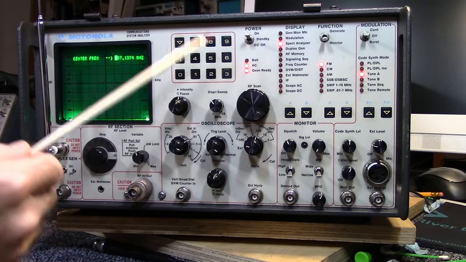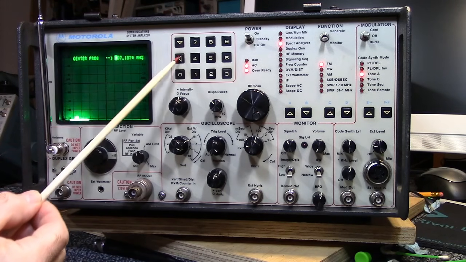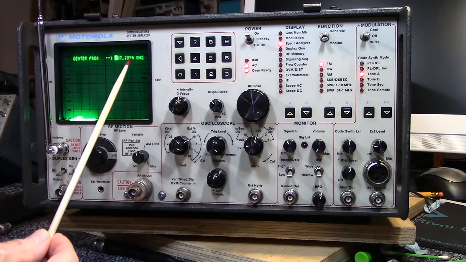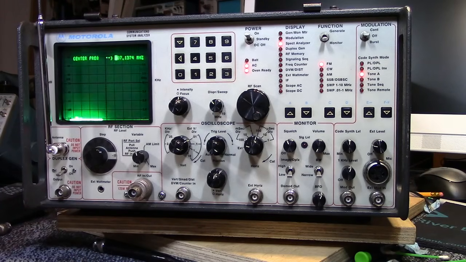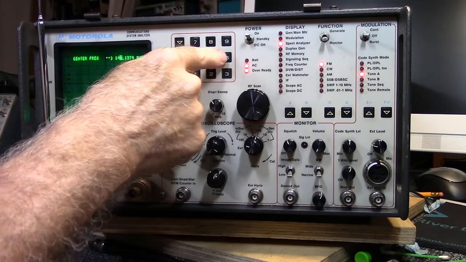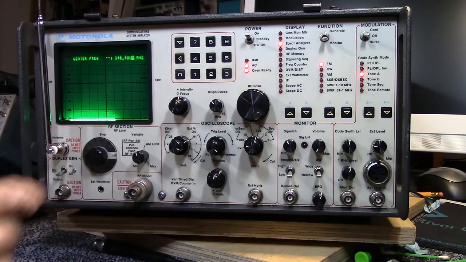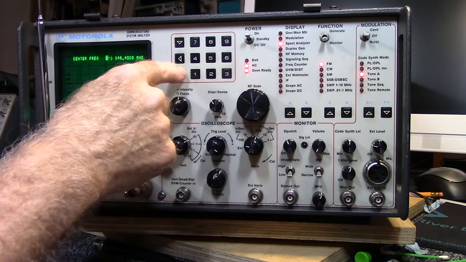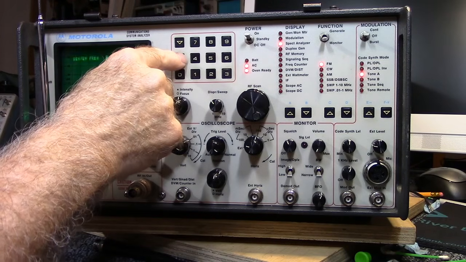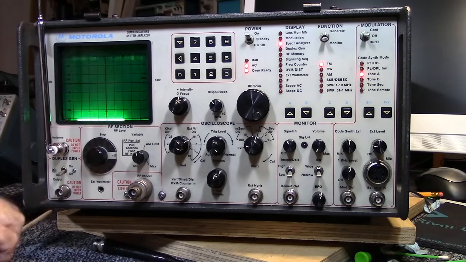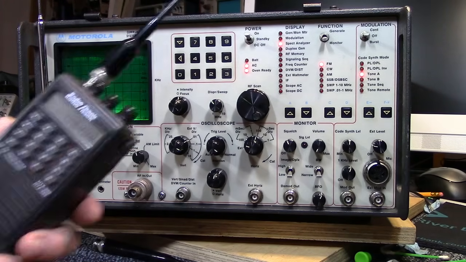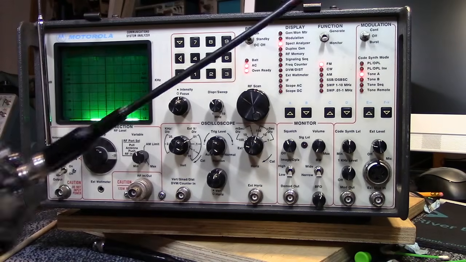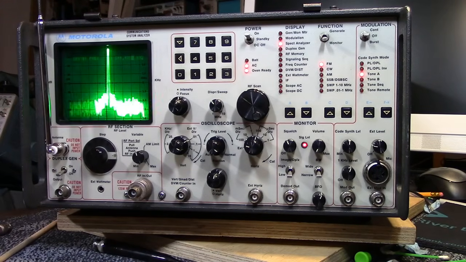The frequency is entered on the keypad here. You use a cursor control here to move it across, and then I can enter a frequency. For instance, I'm going to enter 146,400. And now I have a handy-talkie, 146.400. Test 1, 2. Here's a view of the spectrum analyzer here. Test, test, test.